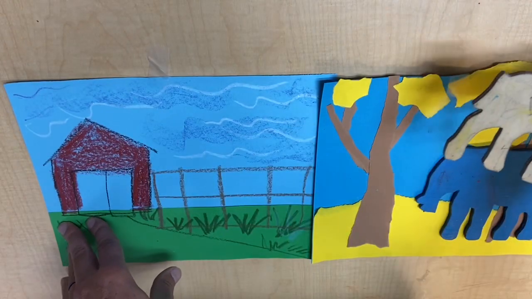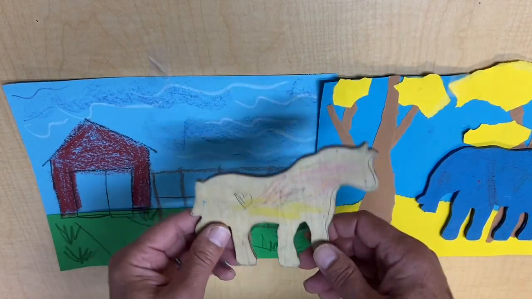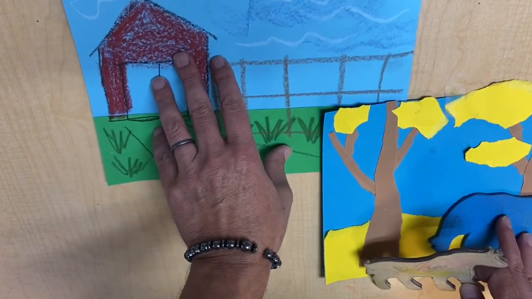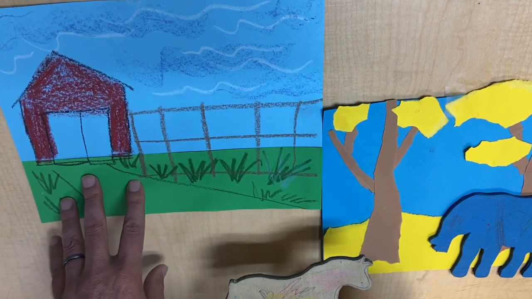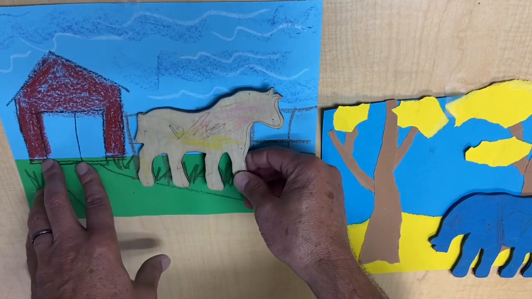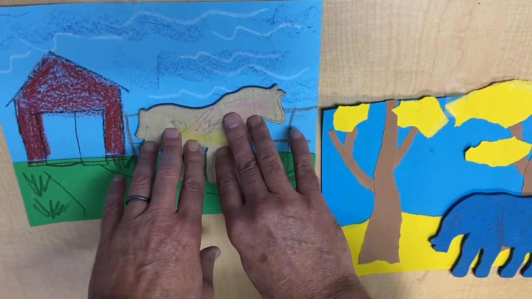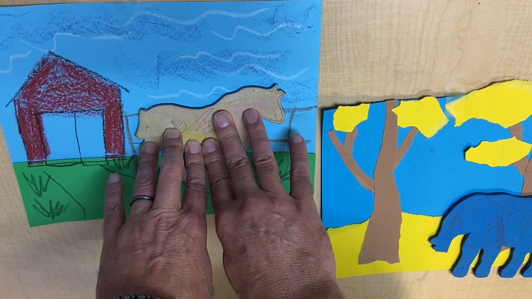Where does it live? We're talking about habitats also. So this could be a farm, this big red barn and a fence in the grass and the blue sky. So it would be natural that the cutout of our horse would live on a farm.